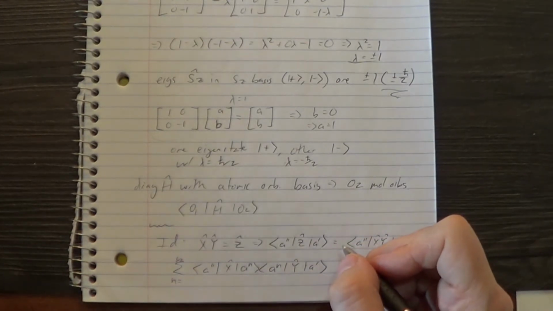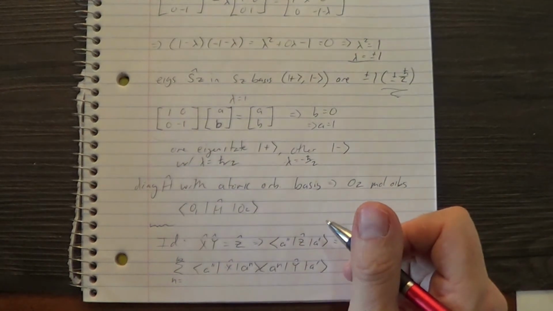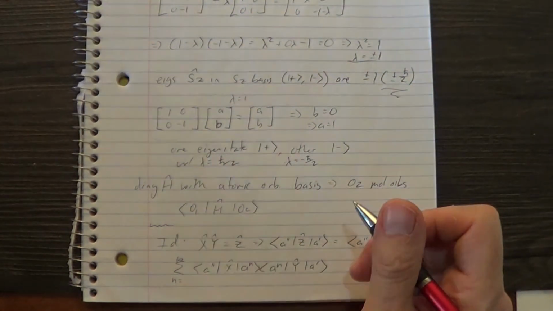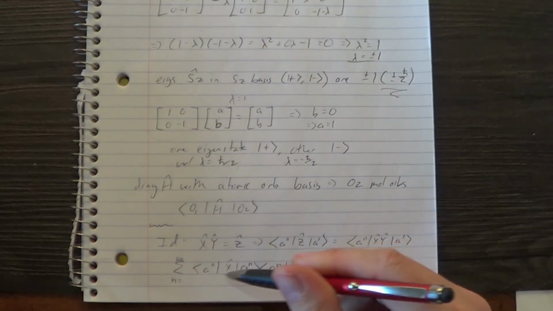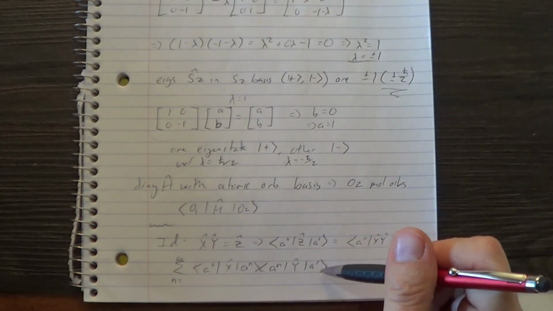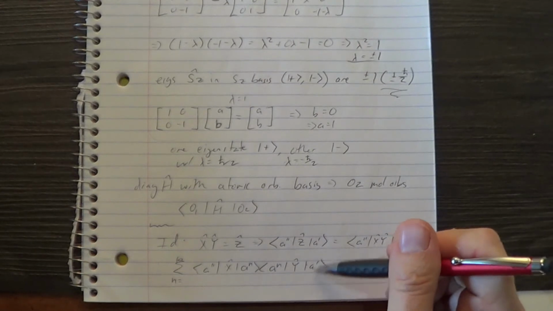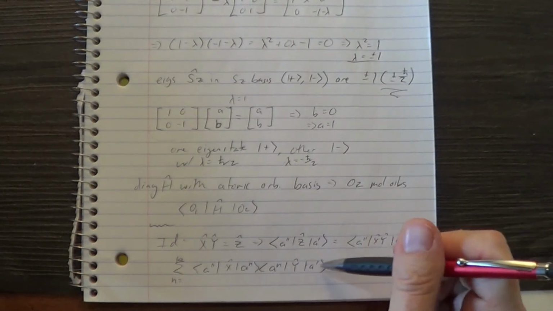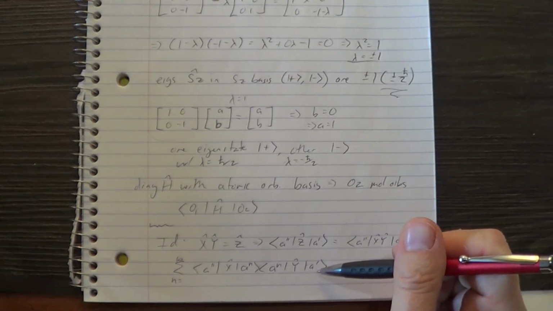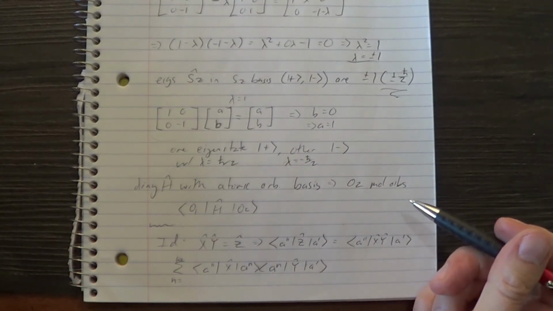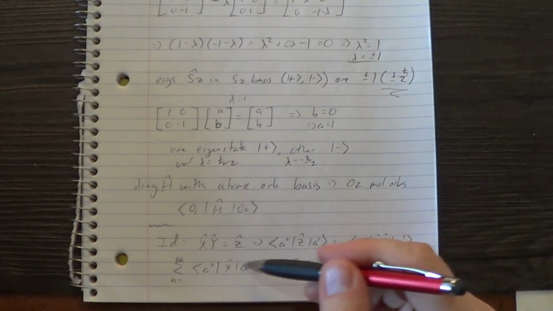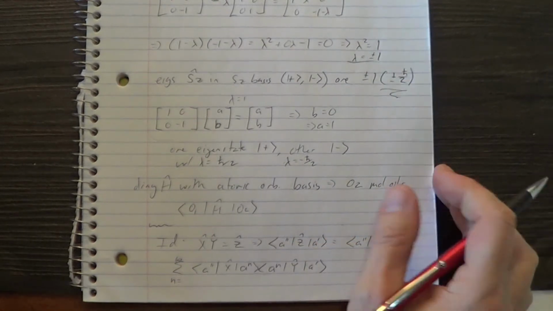Okay, so that's how you would handle that. But now we have a bit of an issue here, which is that we got to start talking about bras. All right, so a ket is a column vector. An operator times a ket is another ket. So none of this is particularly weird. But now, how do you represent bras with matrices? Especially because we got to figure that out at this point.